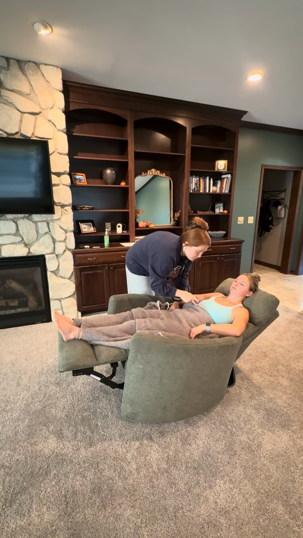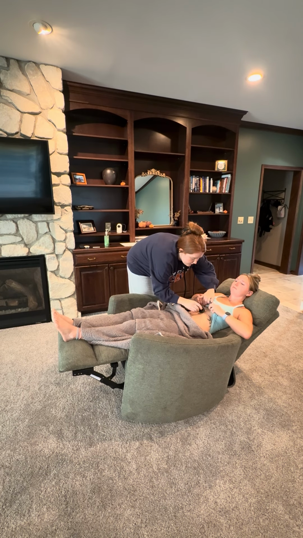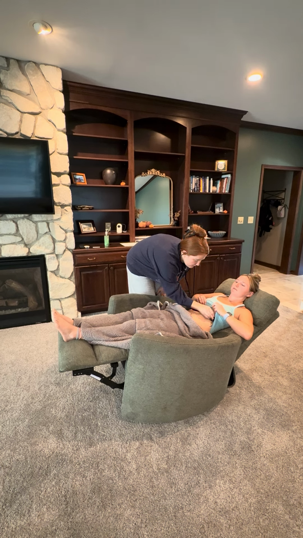I'm going to have you just pull this down, and then if you could lift your shirt up for me. This is the tricuspid area. I should use the bell.